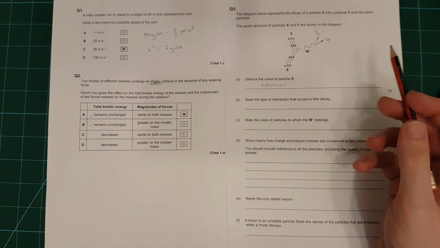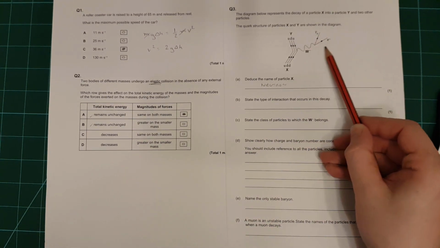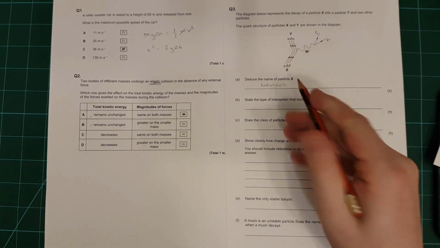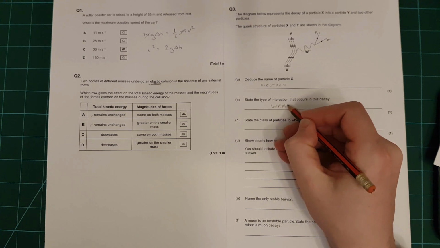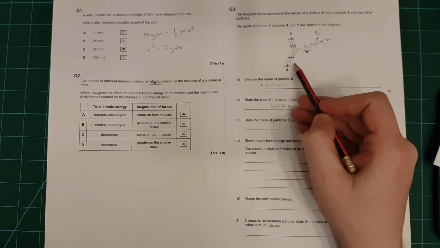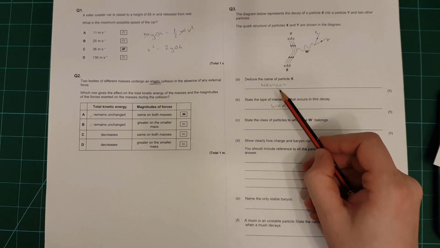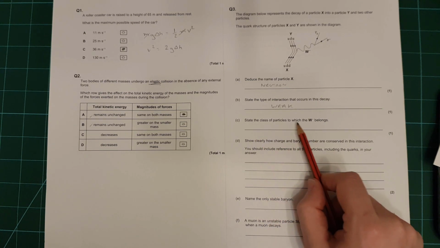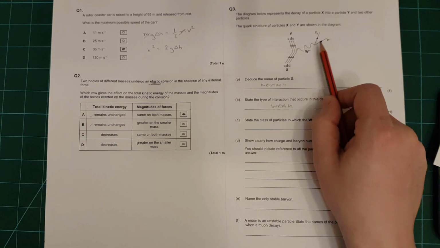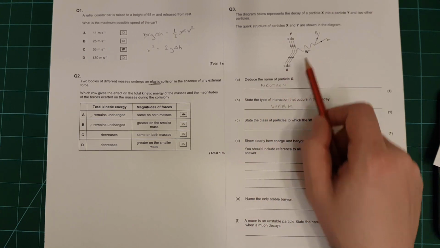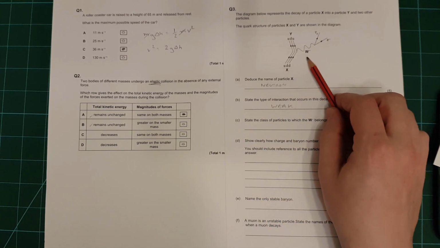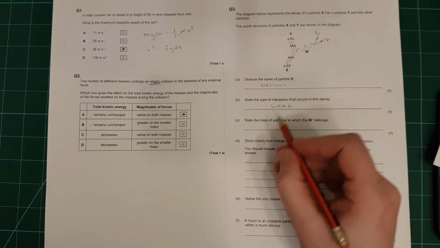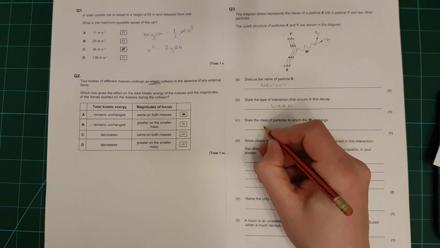State the type of interaction that occurs in this decay. Well, we have leptons over here, and so it can't possibly be the strong force. It has to be the weak force, because strong is only between hadrons or quarks, and if it contains anything else, it's got to be the weak force. State the class of particles to which W minus belongs. Notice there's quite a lot of state questions in ones on particles, because they ask a lot of knowledge-based questions, so you just need to learn your stuff. So W is a gauge boson.